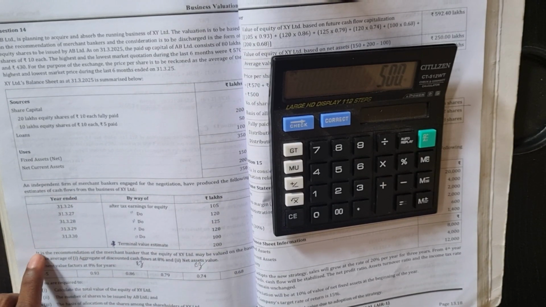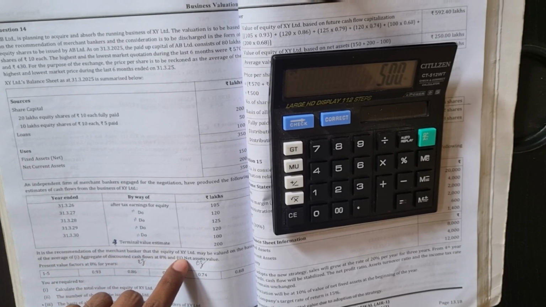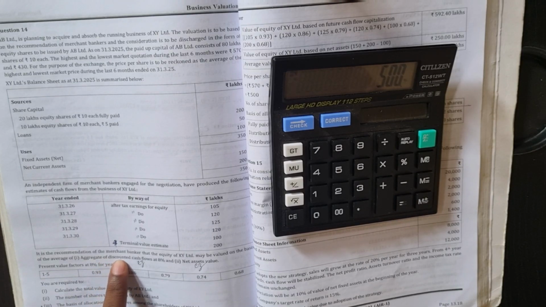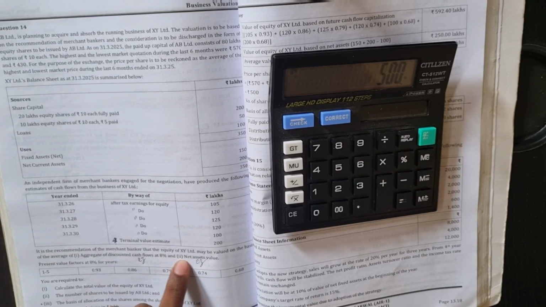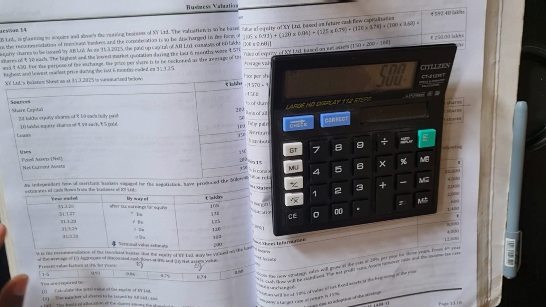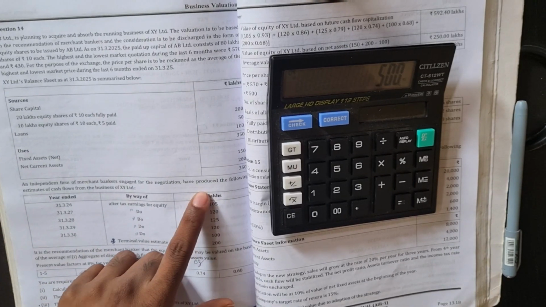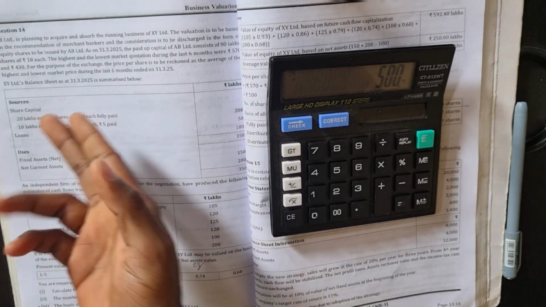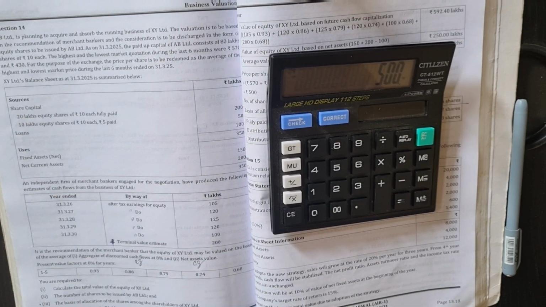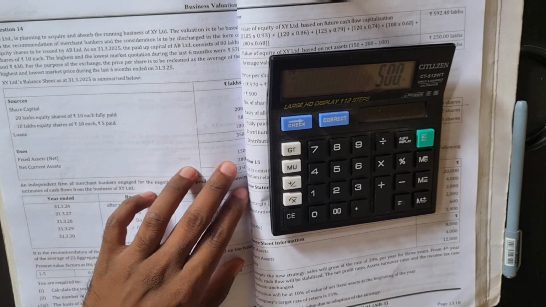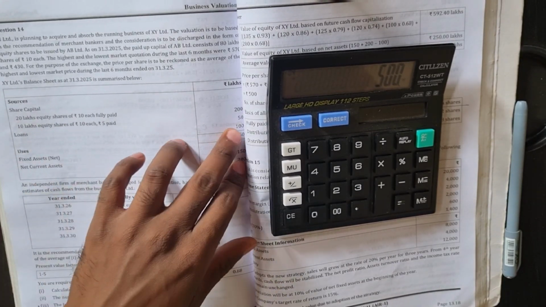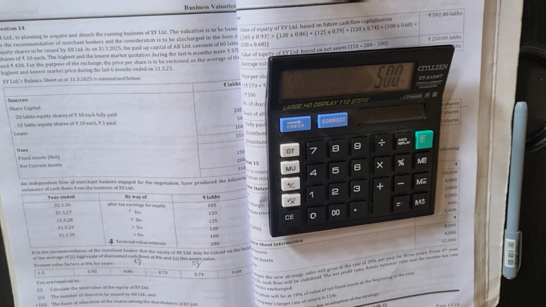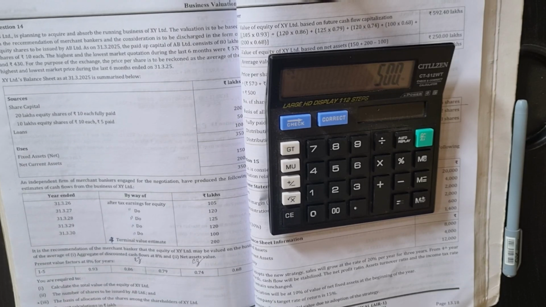It is the recommendation of the merchant banker that the equity of XY Limited may be valued on the basis of the average of the aggregate of discounted value at 8% and net asset value. They have given us two methods: the aggregate of discounted value, and net asset value. What is net asset value? Net asset value is your share capital plus reserves and surplus, or else you can take it as total assets minus your liabilities. We'll get the same answer. So we have to take the average of these, that is what they have asked us.